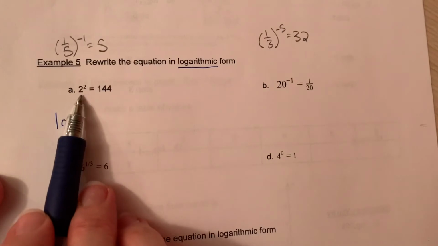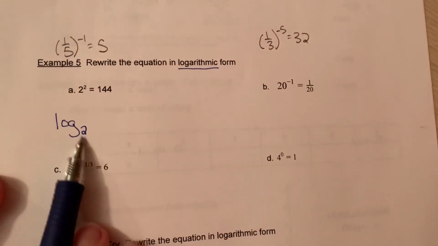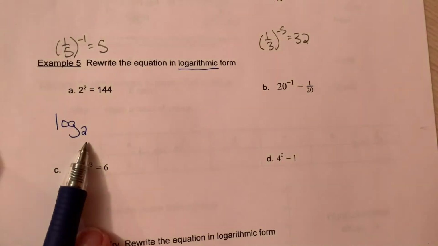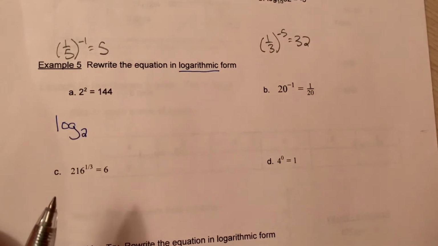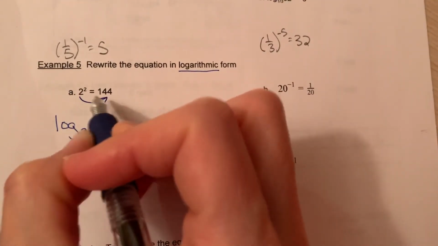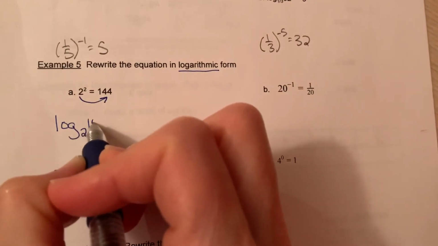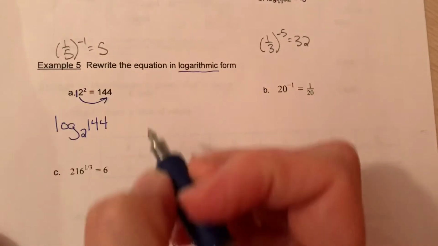This is an exponential with a base 2, so I'm going to put the little 2 subscript. Make sure you write it small and as a subscript so it doesn't look like the number you're taking the log of. And the arrow trick works here too. So first arrow is log base 2 of 144. There's a mistake in this. This should be a 12.